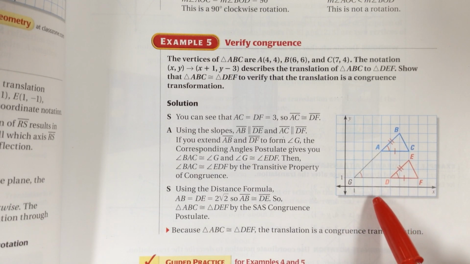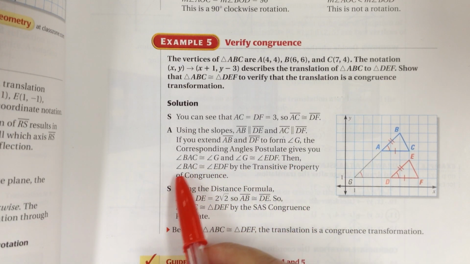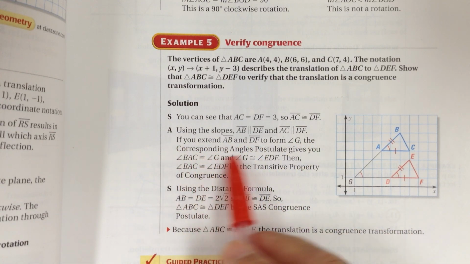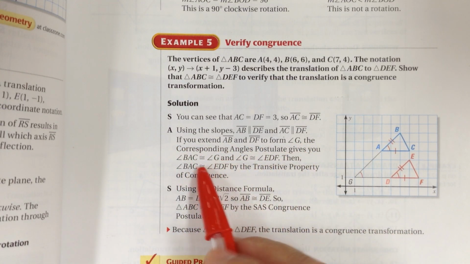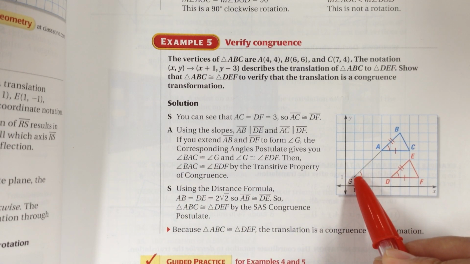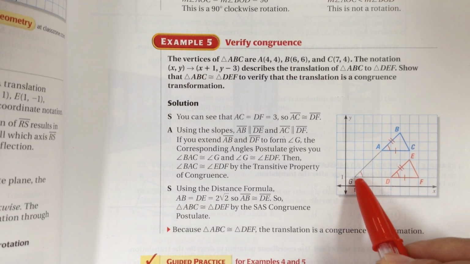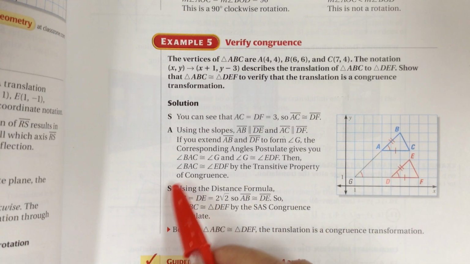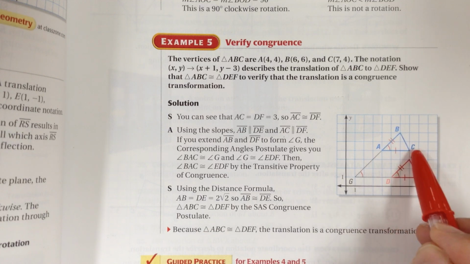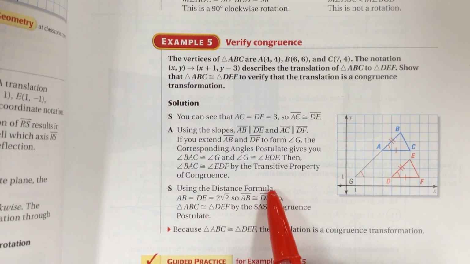Next, if you extend that, you get the angle BAC. BAC is congruent to that because of corresponding angles, and this is congruent to angle EDF, so therefore BAC is congruent to EDF. So these two are congruent. Next, use the distance formula.